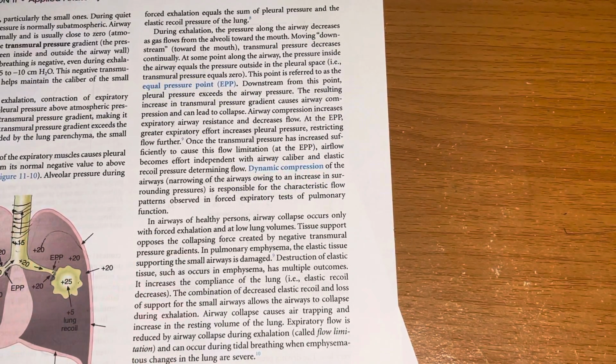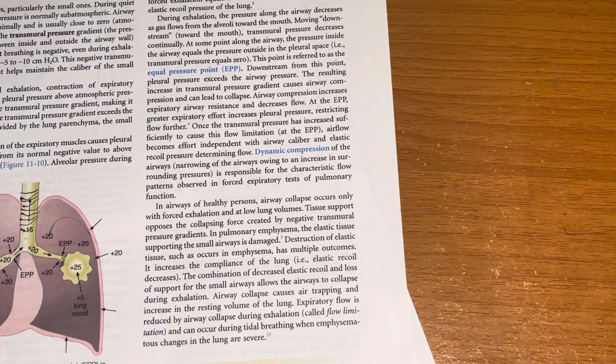In airways of healthy persons, airway collapse occurs with forced exhalation and at low lung volumes. Tissue support opposes the collapsing force created by negative transmural pressure gradients. In pulmonary emphysema, the elastic tissue supporting the small airways is damaged. This is exactly what I was explaining to you, that it's damaged. Okay.